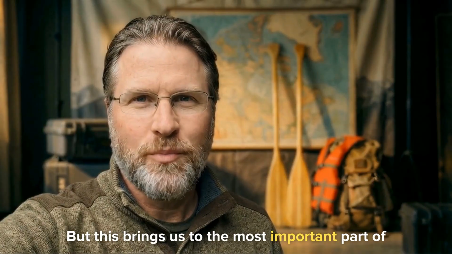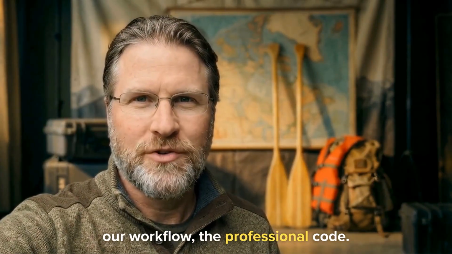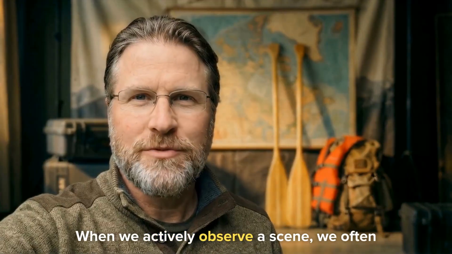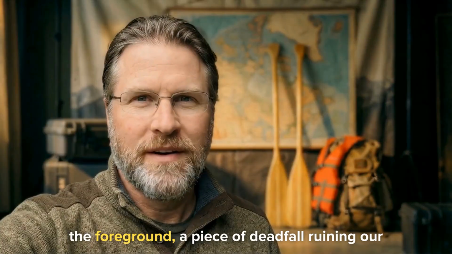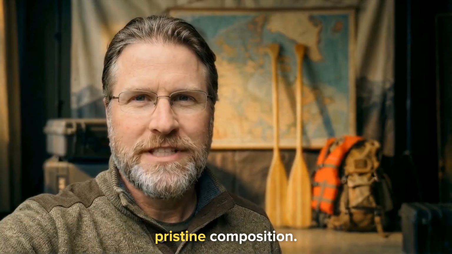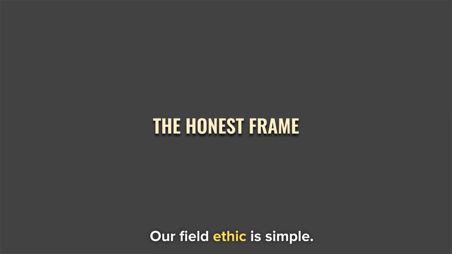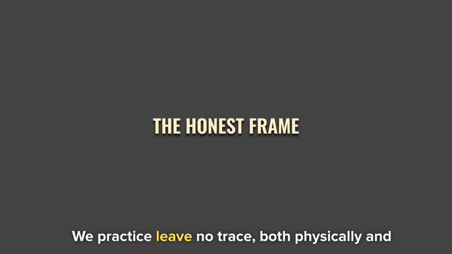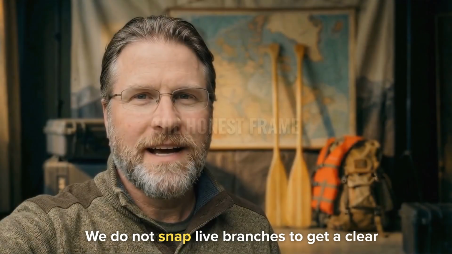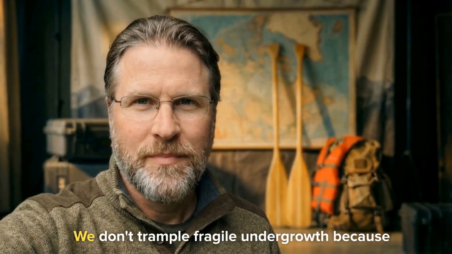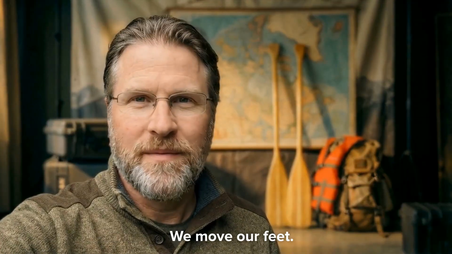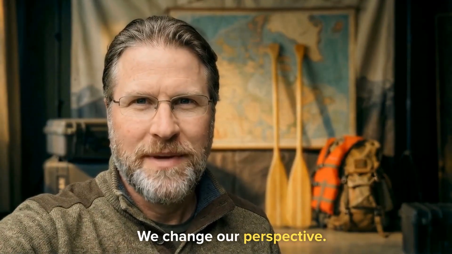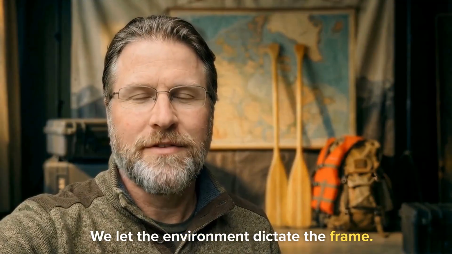But this brings us to the most important part of our workflow, the professional code. When we actively observe a scene, we often find things we don't like. A distracting branch in the foreground, a piece of deadfall ruining our pristine composition. Our field ethic is simple. We practice leave no trace, both physically and digitally. We do not snap live branches to get a clear shot. We don't trample fragile undergrowth because we were too lazy to find a better angle. We move our feet. We change our perspective. We let the environment dictate the frame.